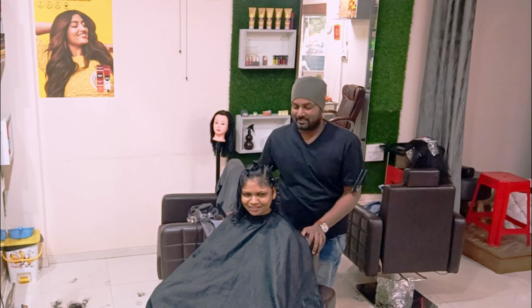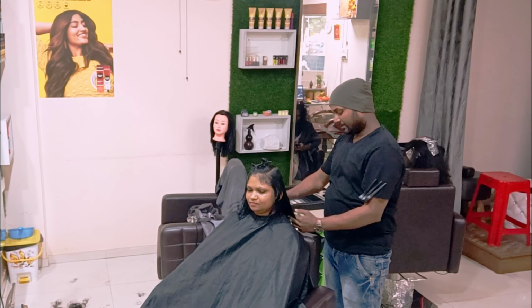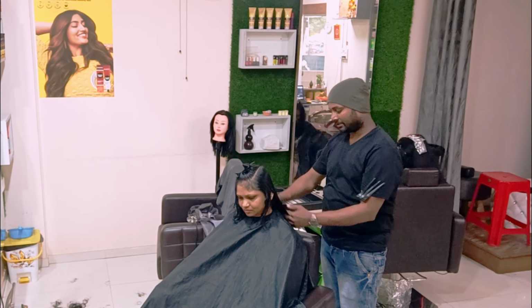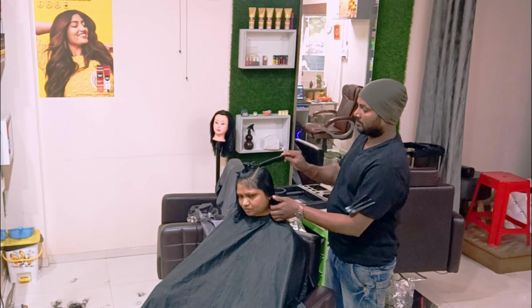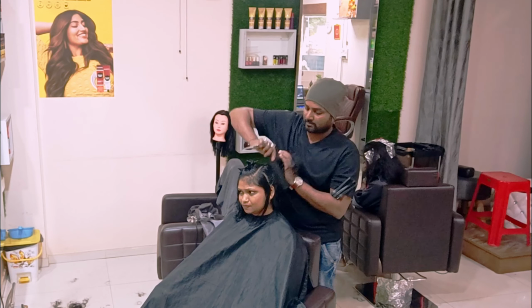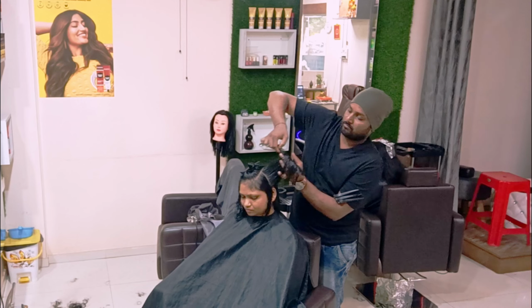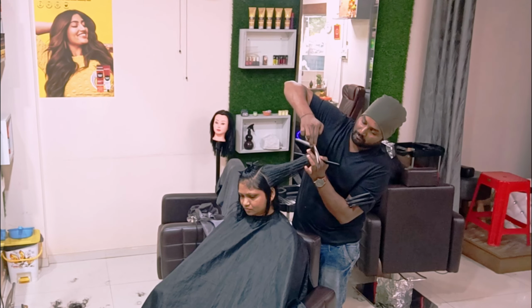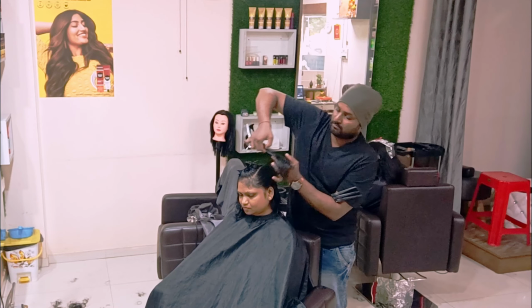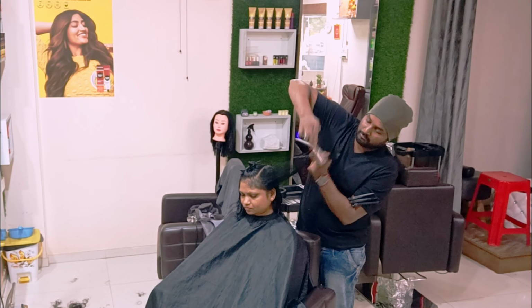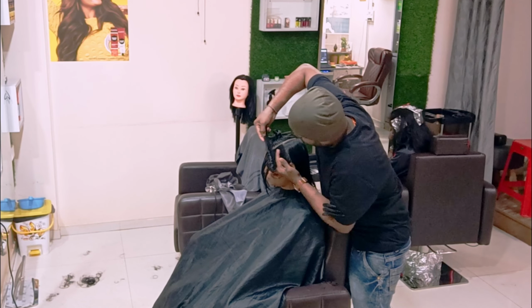After that I come to another side, and I follow the same technique on these two sides. So I'm giving slightly feather forward layers.